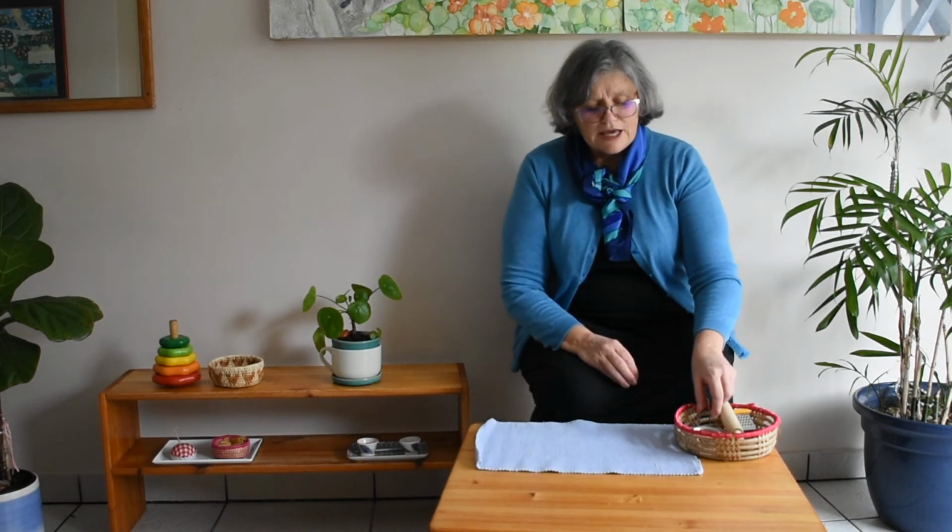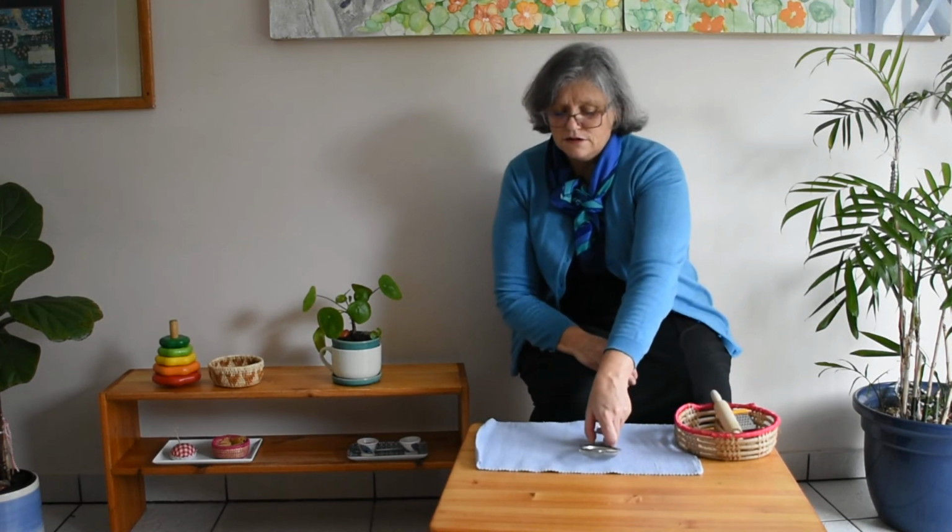Now for those older toddlers in our class who are really on their way to moving to the preschool class, their language is now quite confident and they're quite confident in verbalizing the name for objects. I might go on to the third phase of this activity with those older children, and I'm going to say something like, "What's this?"